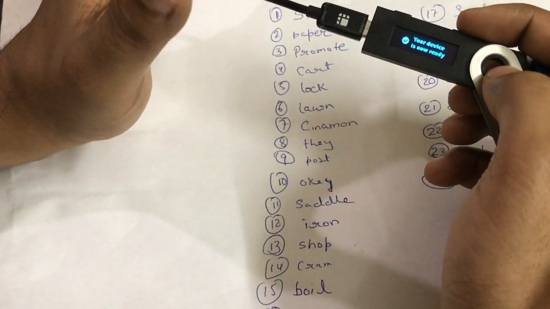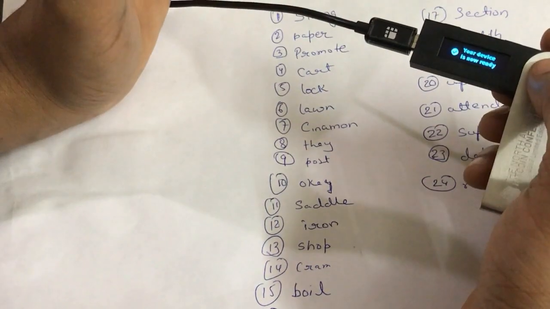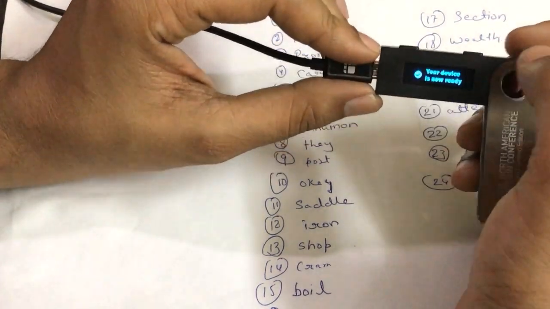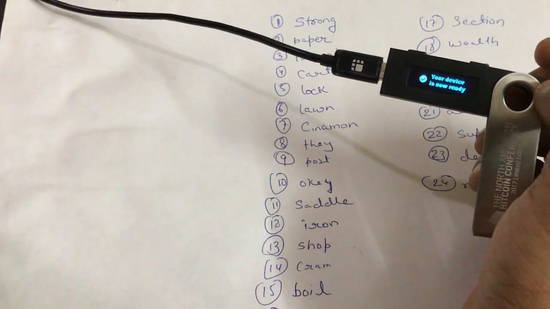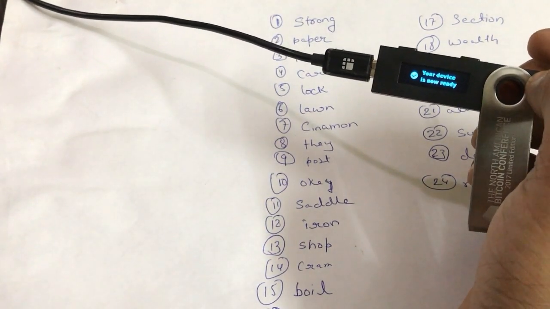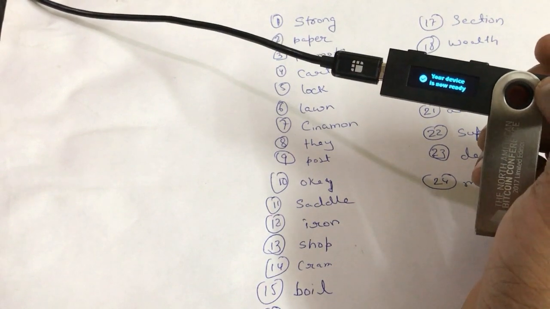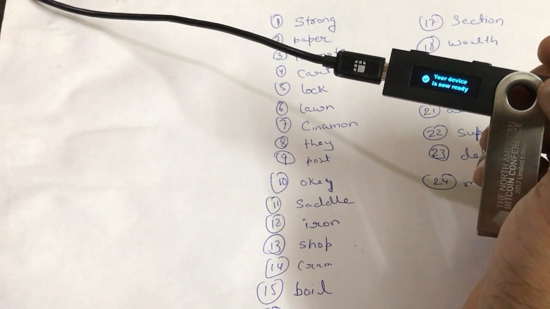Well, your first half of the job is done. Your Ledger Nano S wallet is ready to be used. However, to really start using it, you need to download the Ledger Nano S Chrome app on your computer. So let's go ahead and see how to start using Ledger Nano S on your computer.